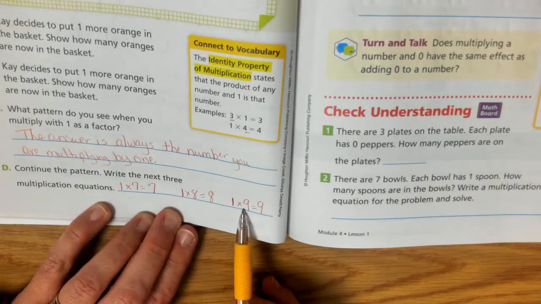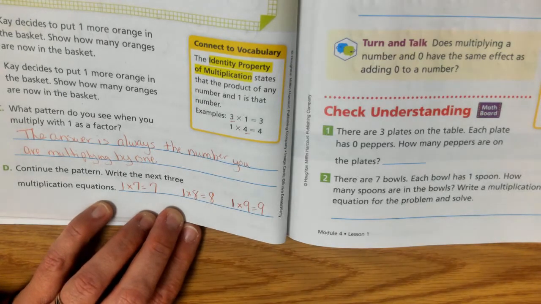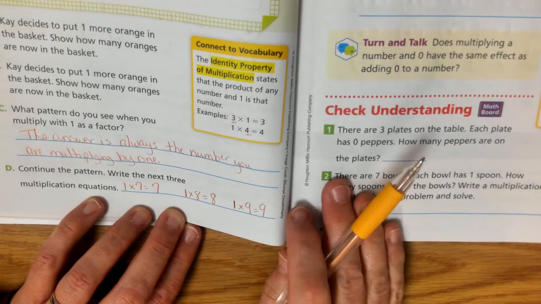So any number times 1, the answer is going to be the number you're multiplying by 1. That's what the identity property of multiplication is.